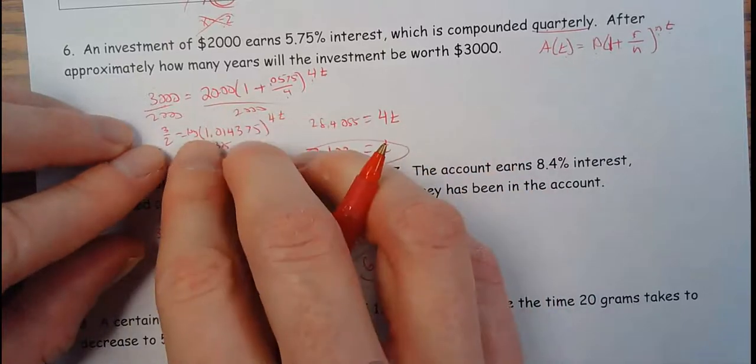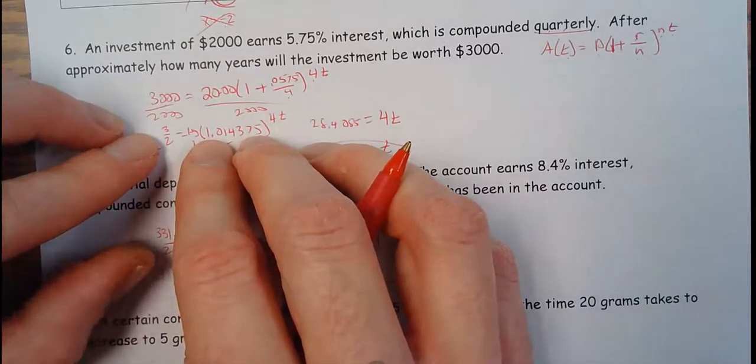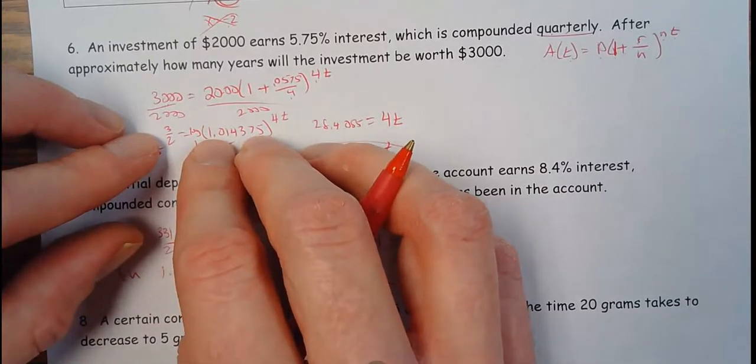Now that leaves on the left side 3 halves. I just reduce this 3 halves. You can put 1.5 if you want. I'm just kind of being lazy. I'm not going to put it in the calculator until I have to.